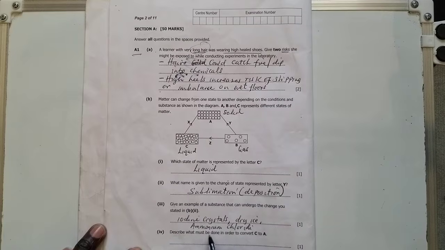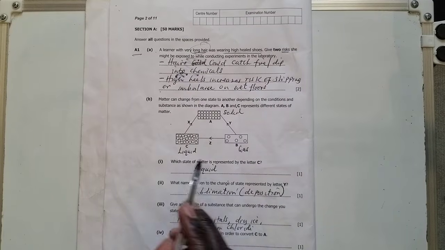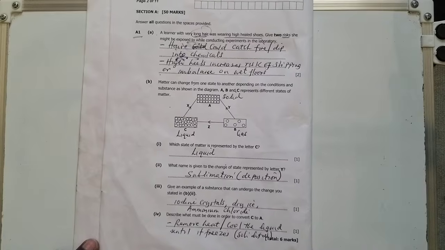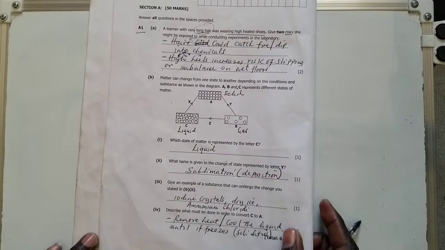Then 4 says, describe what must be done in order to convert C to A. So in order to convert C, which is a liquid, back to solid, what do you need to do? Basically, you can remove heat, or you could simply say cool the liquid until it freezes. Sometimes we call it solidifies. So this is what they wanted you to do. Please watch out as we look at A2 in my next video.